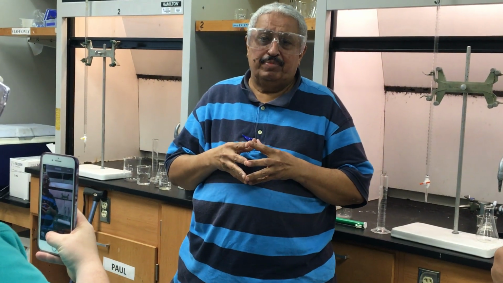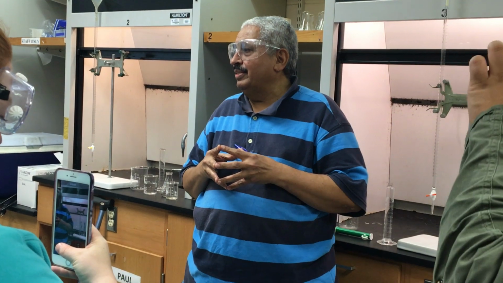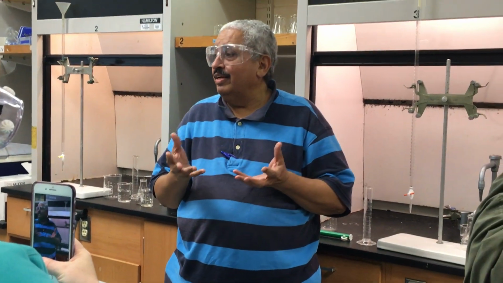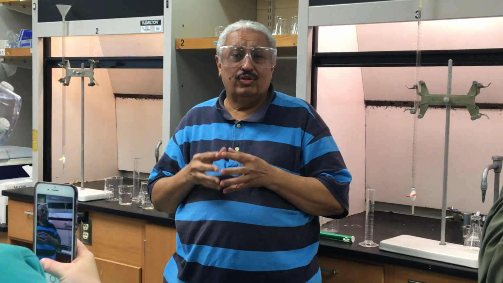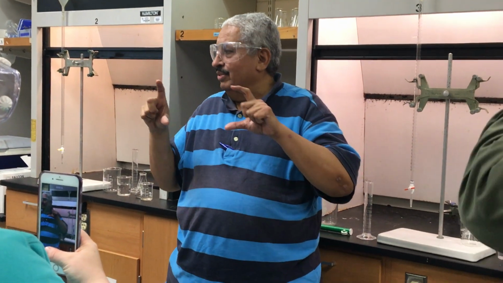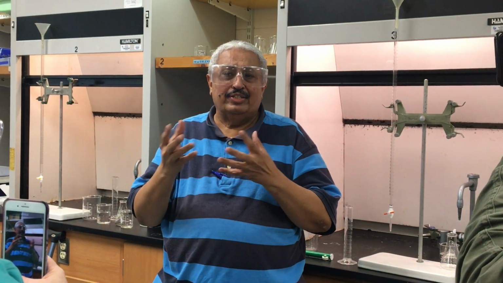The experiment is acid-base titration. So a base is recognized as what? A base accepts protons from an acid. An acid donates protons to the base. Now, if I have two bottles, one acid and one base, how can I recognize them?